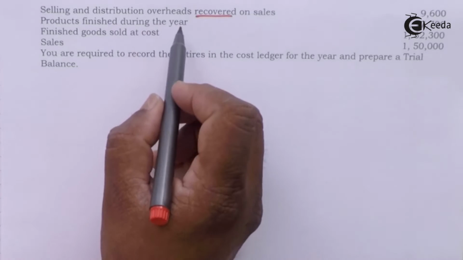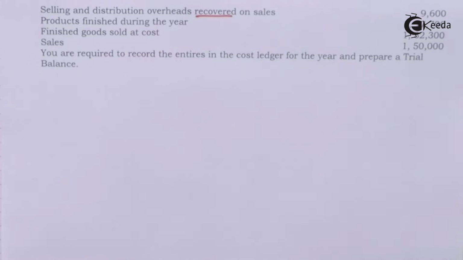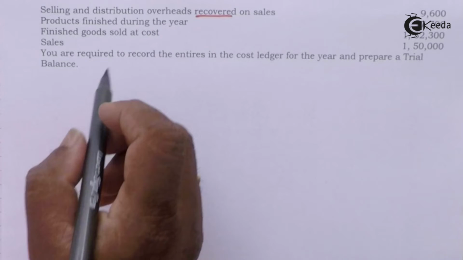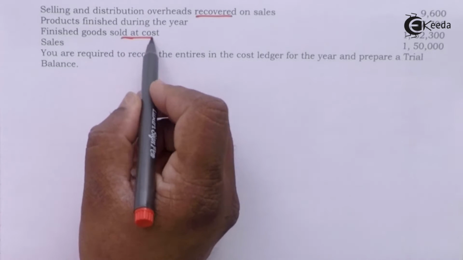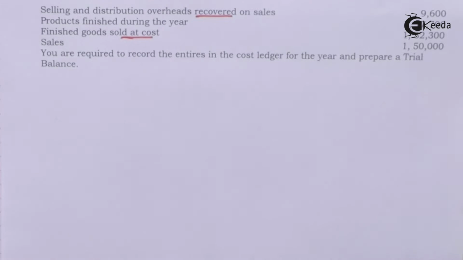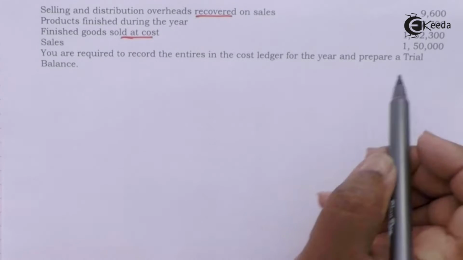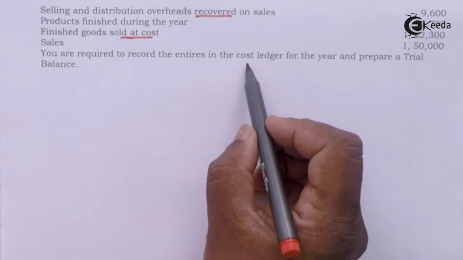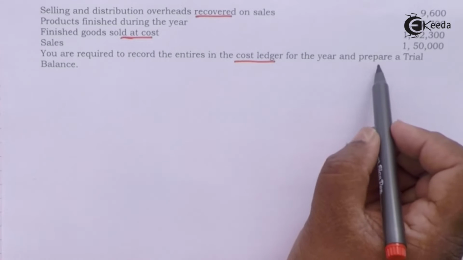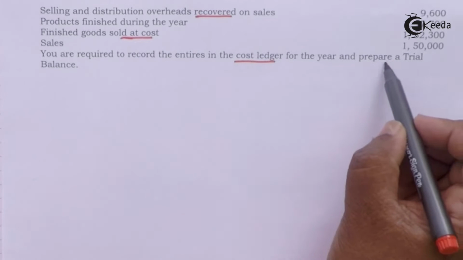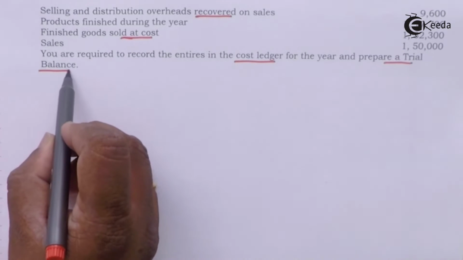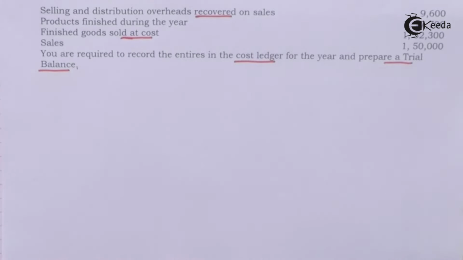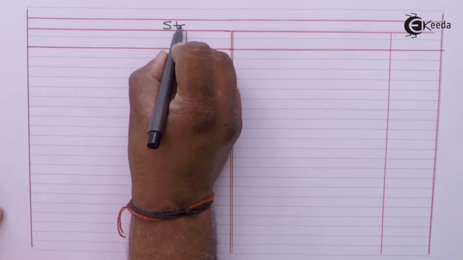Product finished during the year, this is the total cost of product. Finished goods sold at cost, this is cost of sales. Sales they have given 1,50,000. You are required to record the entries in cost ledger for the year and prepare a trial balance. Let us open various accounts required to record these transactions.